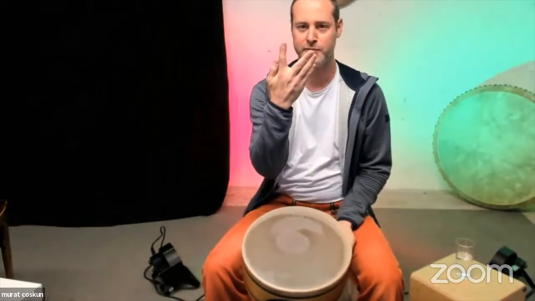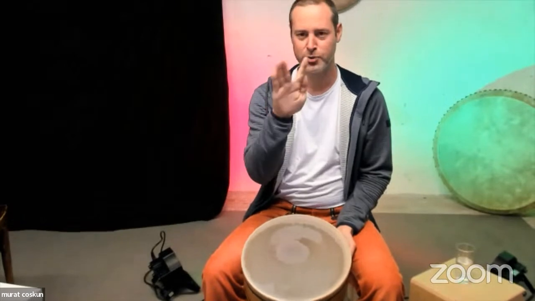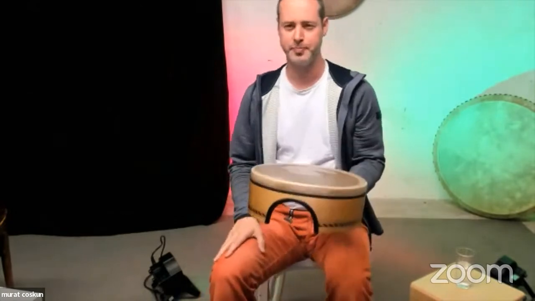So the split hand technique, you want to play very fast pa sounds, very fast, and you do it in one hand. So you divide your hand into two pieces, two halves, and you go like this. That's basically it.